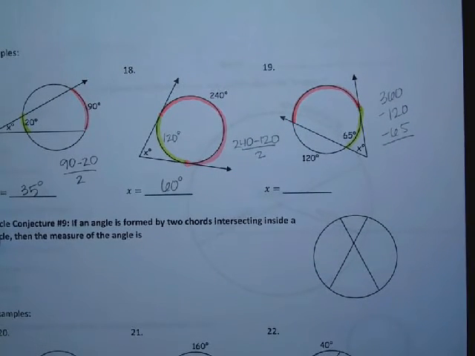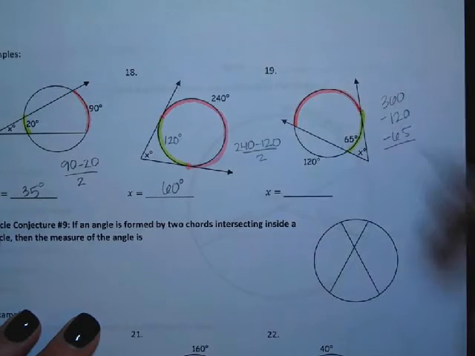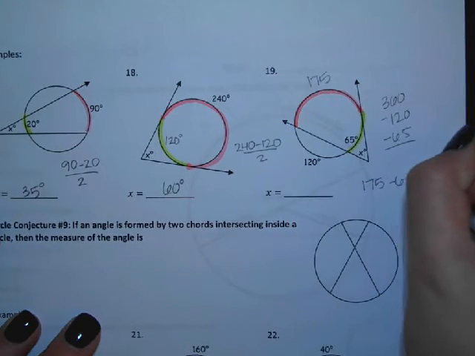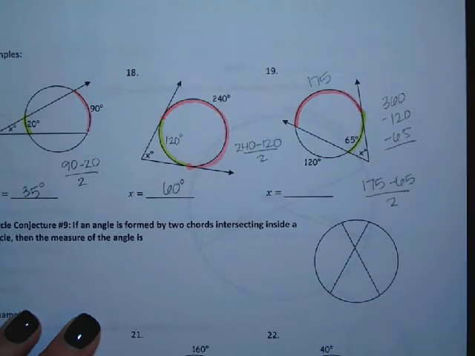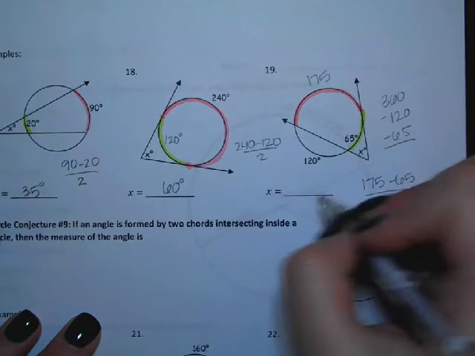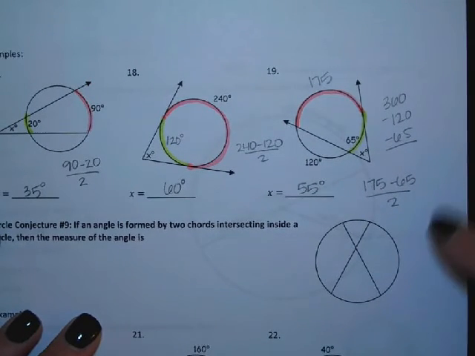So 360 minus 120 minus 65 is... okay, so we're going to do big arc minus little arc divided by 2. That is 55. So that's 110. That gives us 55.